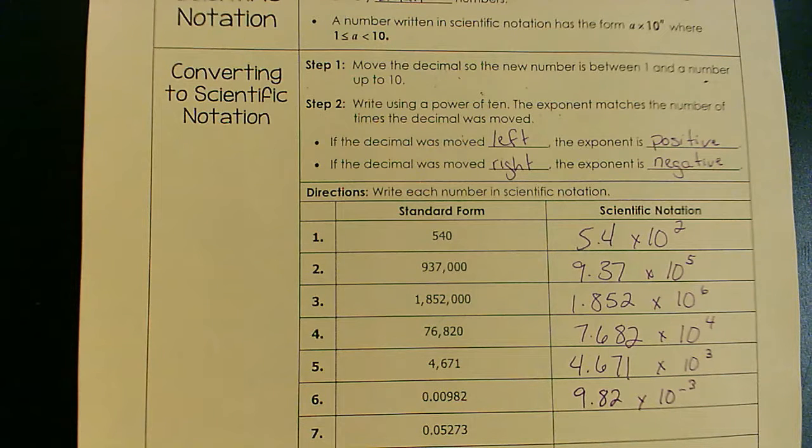Let's do another one. Robert, how am I writing that one in scientific notation? What did it say again?